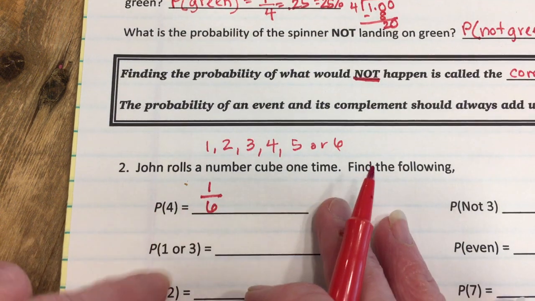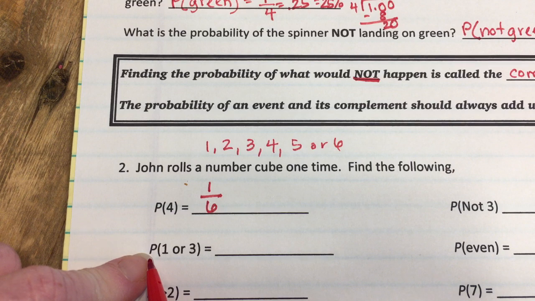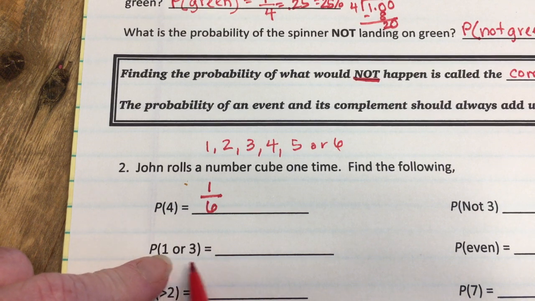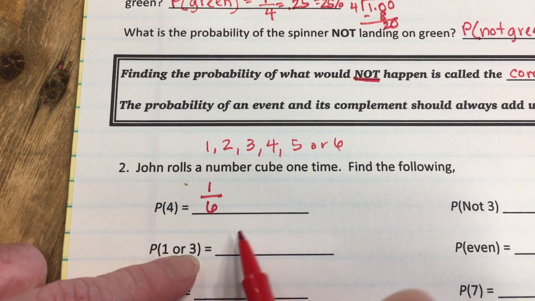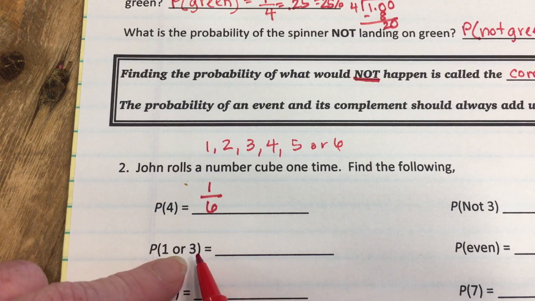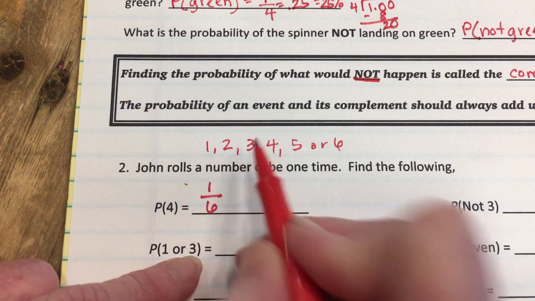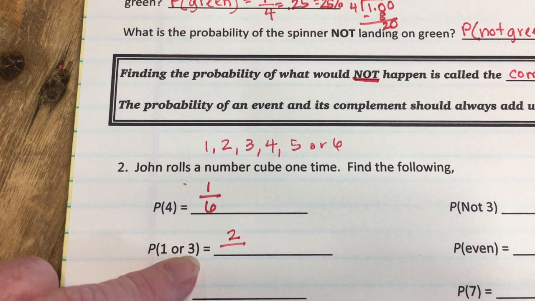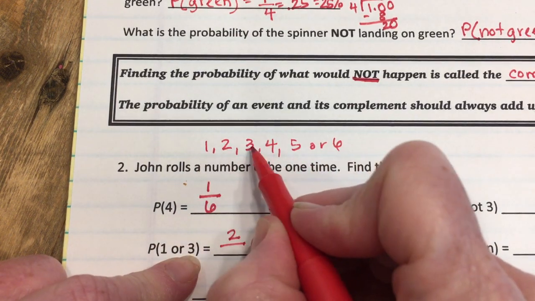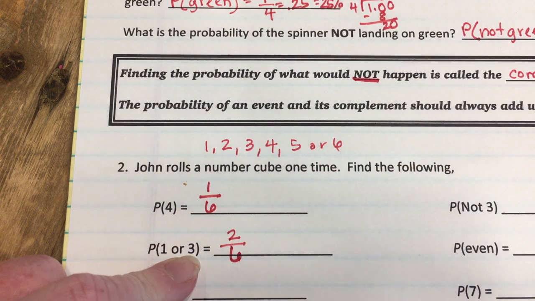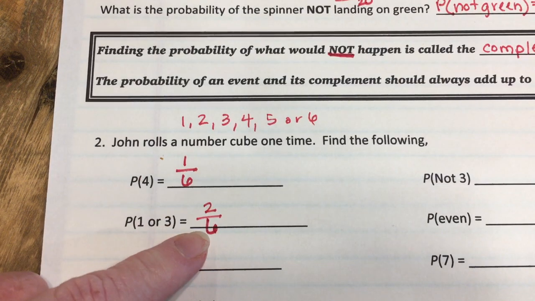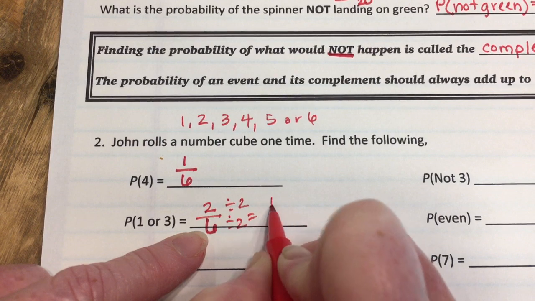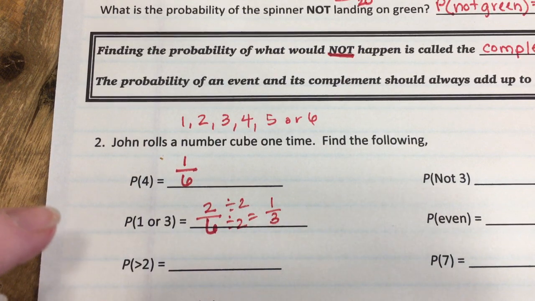Okay, and let's look at this next one. So the P stands for probability. What's the probability of what's inside the parentheses? The probability of a 1 or a 3. All right, so the top of my ratio is what I want to happen. So 1 and 3, how many are there? 1 and 2. So there's 2 things that would make it right. Out of how many total? 1, 2, 3, 4, 5, 6. So the bottom part doesn't change, 2 out of 6. Can this be simplified? Yes, these are both divisible by 2, so when you can, you simplify to 1/3.